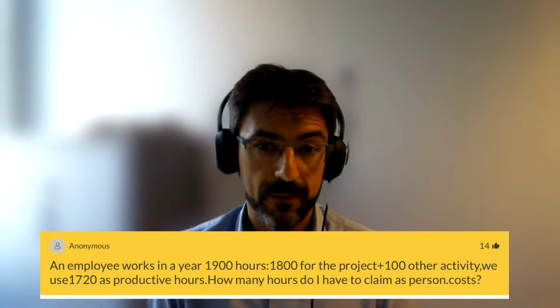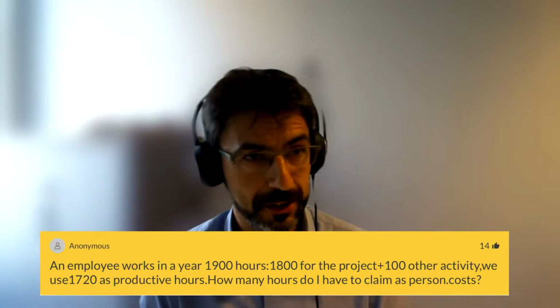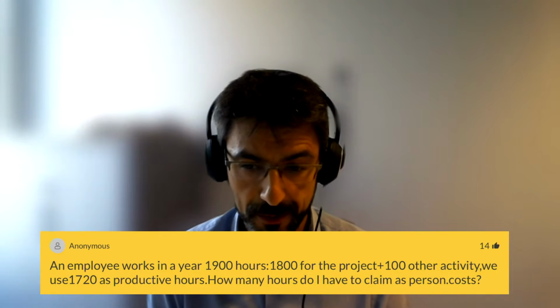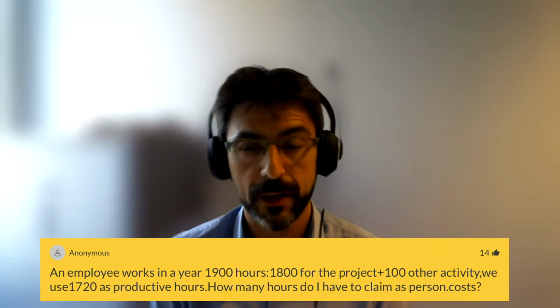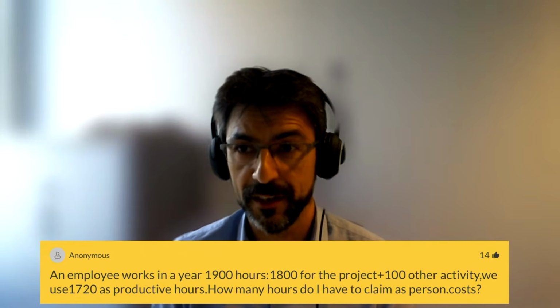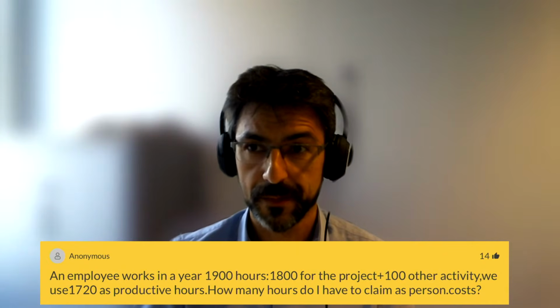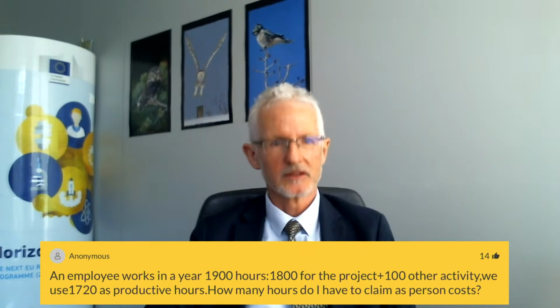I think that these are the really big changes when we compare both framework programmes for the personnel cost. There are other aspects, but just to give these first hints, I think those are the most important. Okay, thank you very much. We go immediately to the next question.